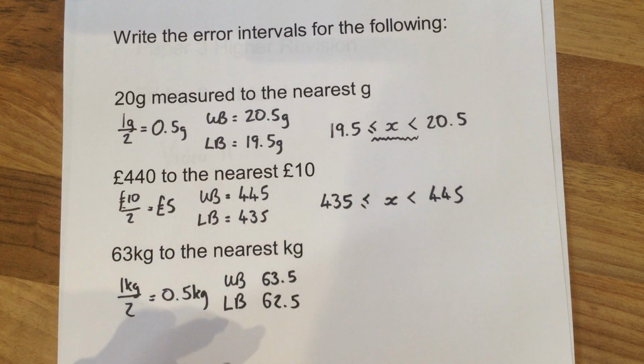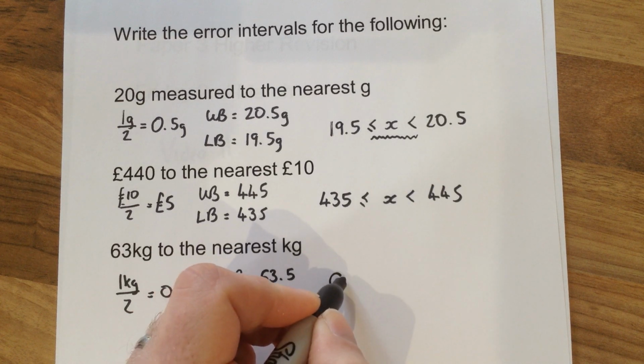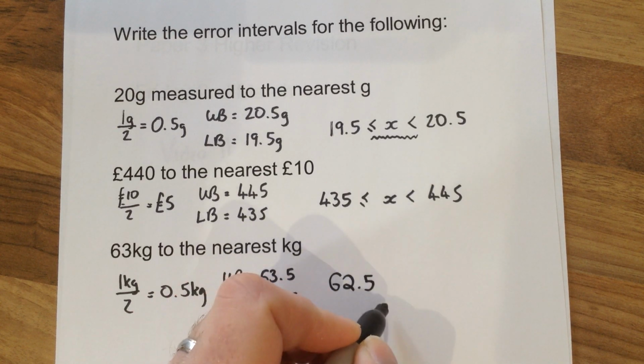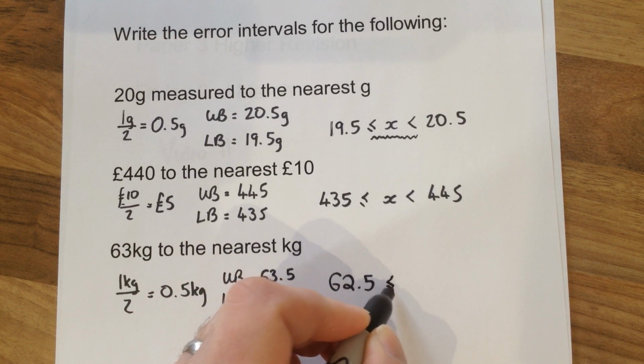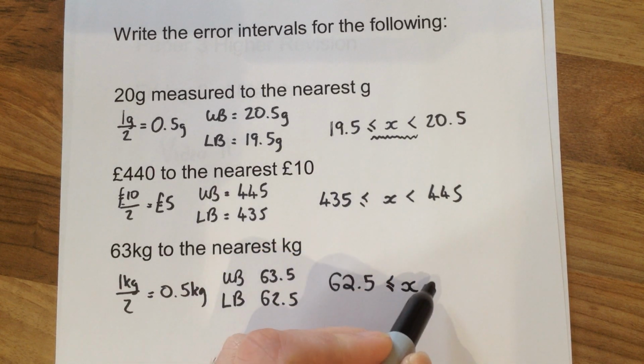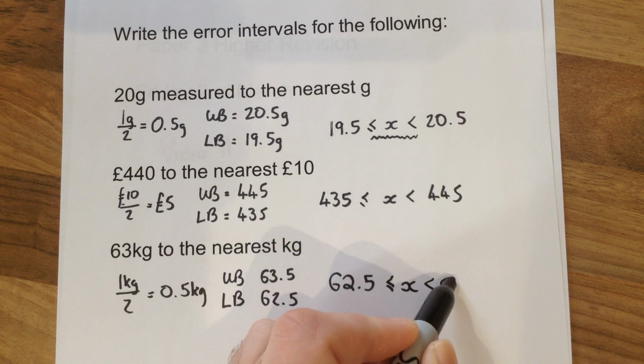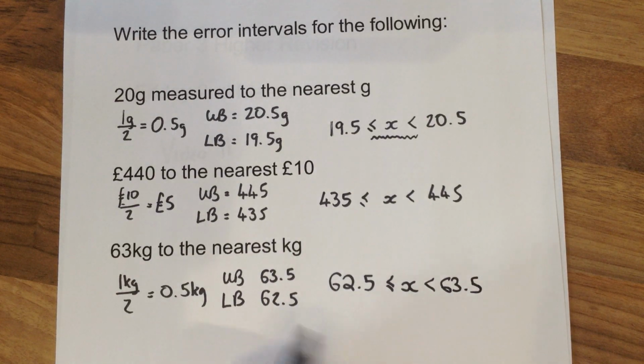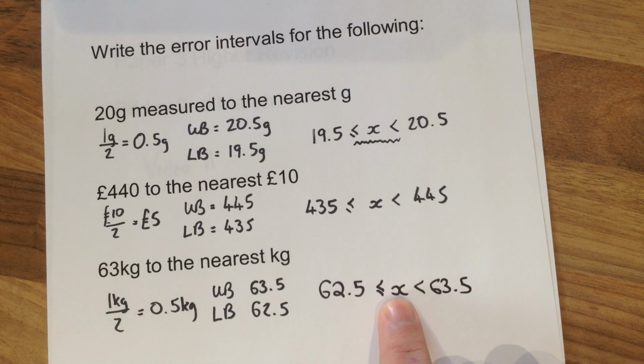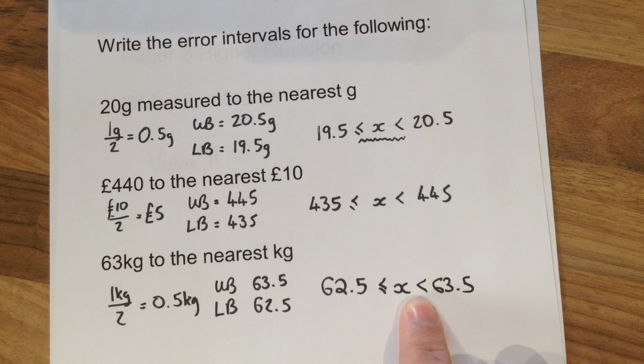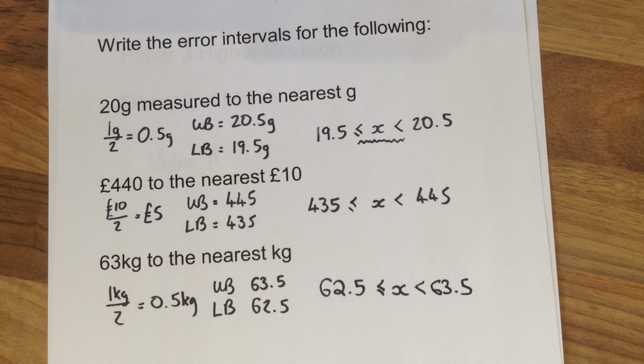And these will be the two numbers that we use for our error interval. So 62.5 less than or equal to x, just as above, less than 63.5. And your error interval will always be in this form. Lower bound, less than or equal to x, less than the upper bound.